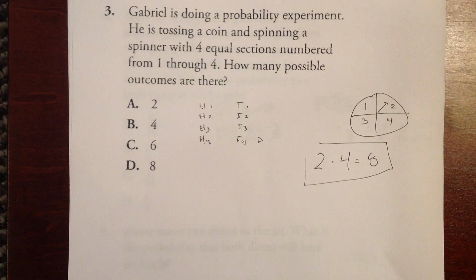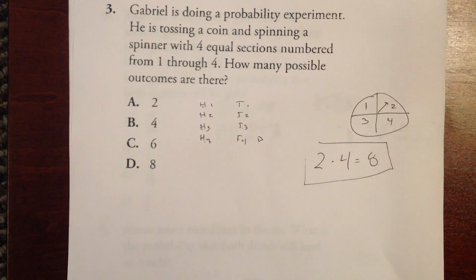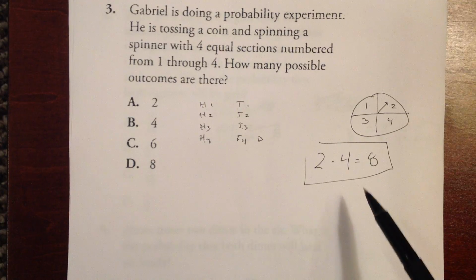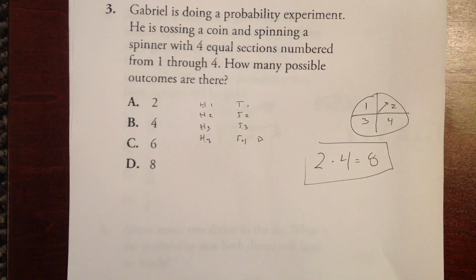And by the way, this is an independent event. The reason I say that now is because if you toss a coin and it lands on heads and then you spin a spinner, those two events do not have anything to do with one another. The fact that you tossed a coin on heads does not affect the spinner in any way. It cannot possibly affect it.